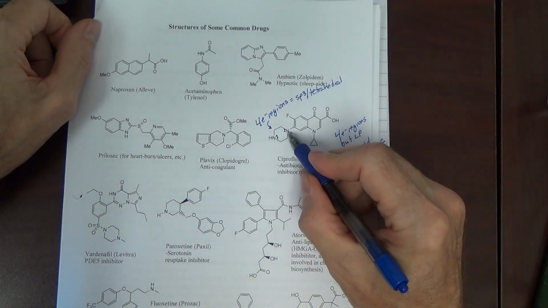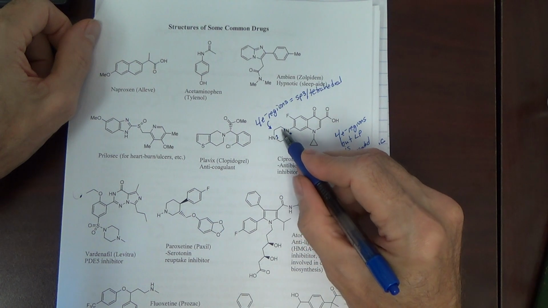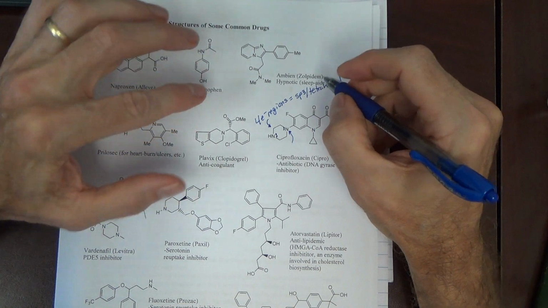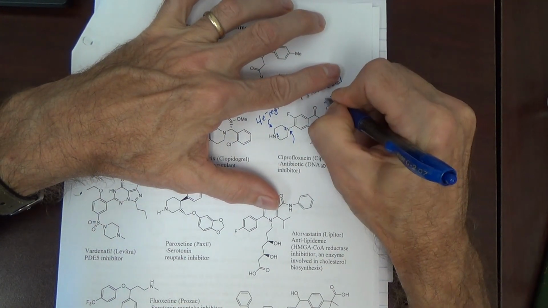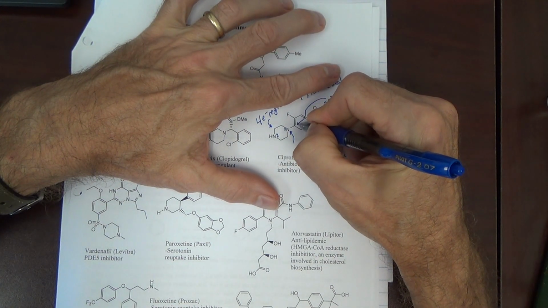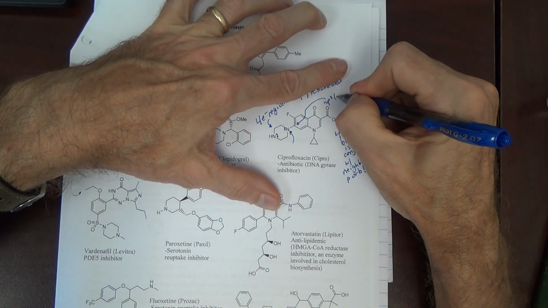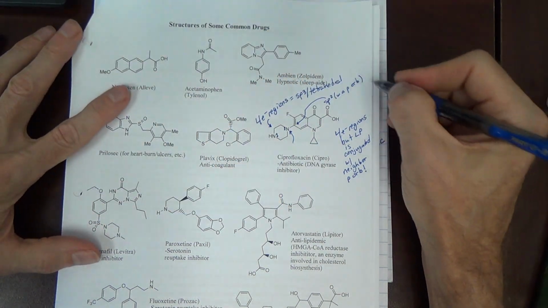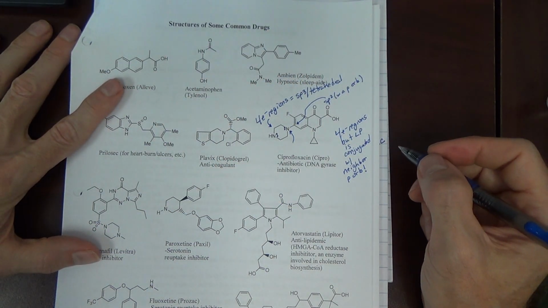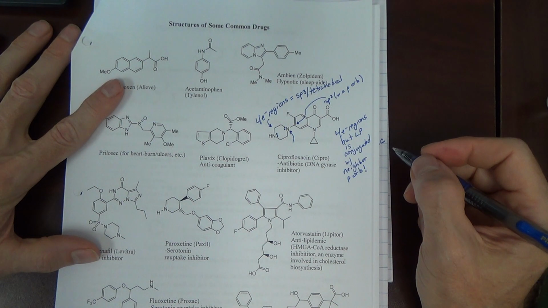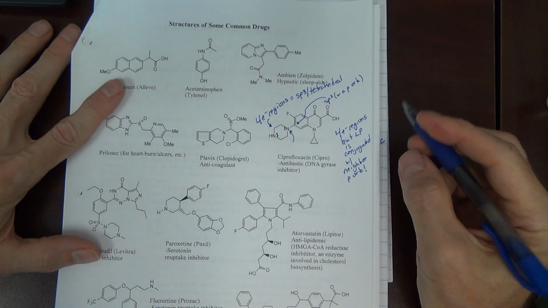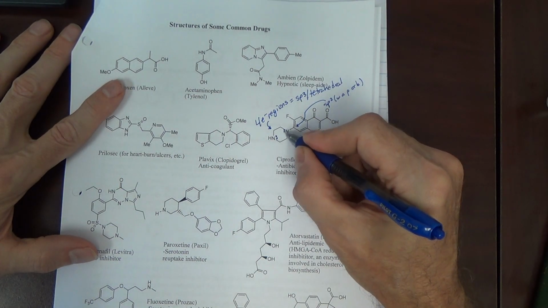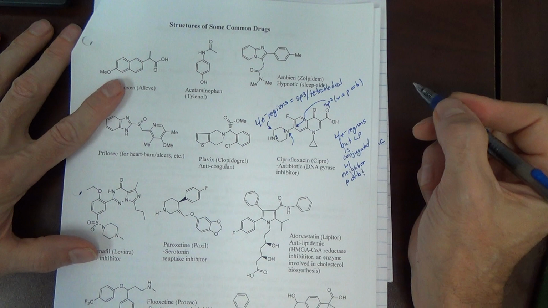Look next door to this nitrogen. Do any of the atoms bonded to that nitrogen have a p orbital? That one does not, that one does not. But over here, this carbon is sp2 with a p orbital, because an sp2 hybridized atom has a p orbital. And here's a statement. Anytime a lone pair is next to a p orbital, the lone pair is going to want to be in a p orbital.